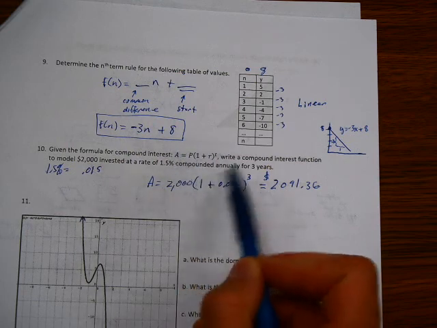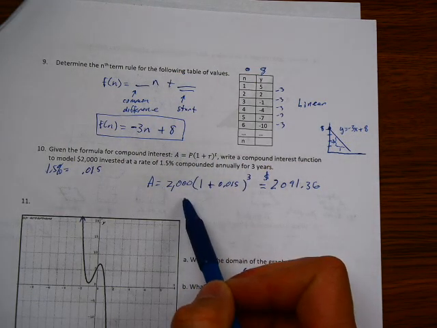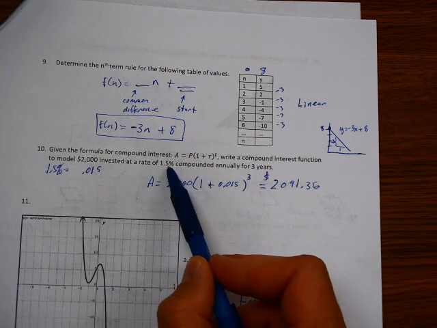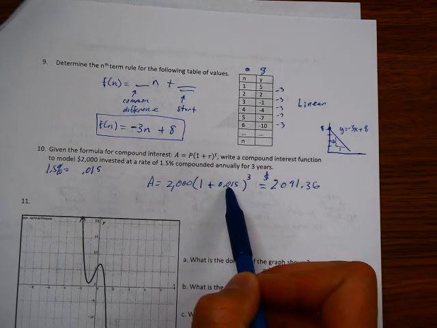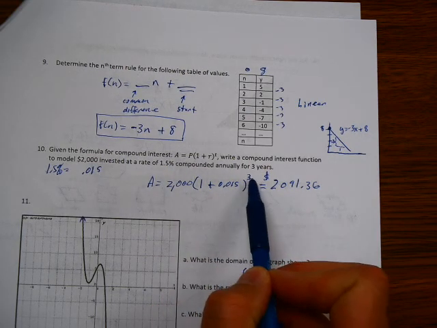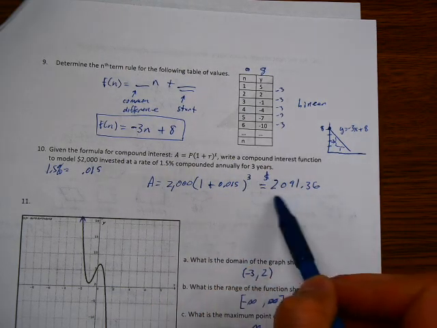In this problem, you're just plugging in numbers for the variables that we have. So 2,000 goes in there. The rate, you have to change that to a percent, so it's 0.015. I just moved the decimal 2 places this way for percent. And then 3 years, so a 3 up there, and I get that for my answer.